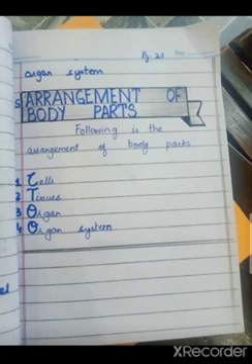Okay, so after giving the heading, give a 2-finger gap, start writing. Following is the arrangement of body parts. So first, as you know, there is always a cell, second is tissue, then third is organ, and the fourth one is organ system. So after completing this answer, draw the full ending line. Make sure that your work should be very neat and clean.